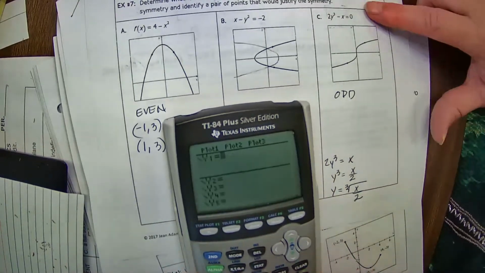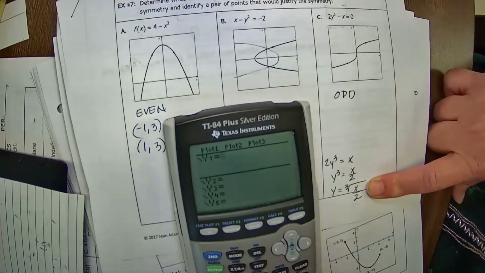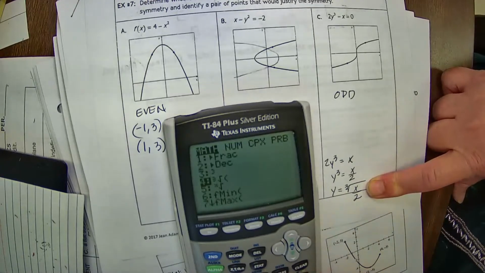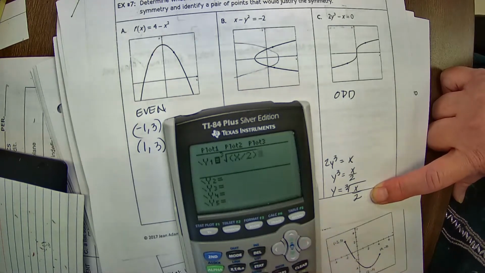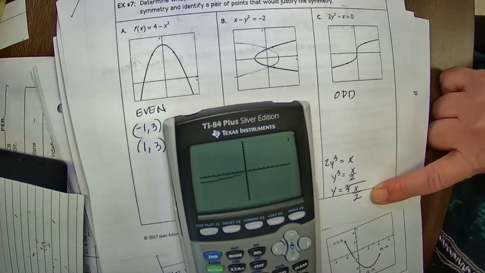Well, let's go back and let's put this one in. Math, cube root of x over 2, parentheses, x divided by 2, close it, get out from under it, graph it. Okay.